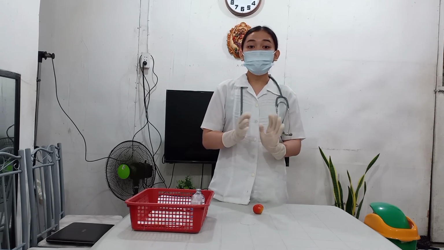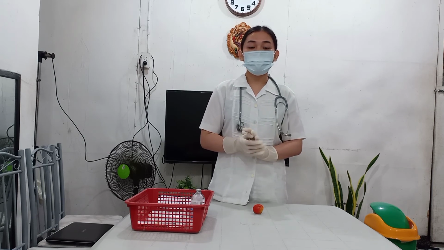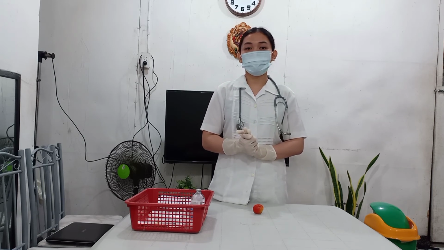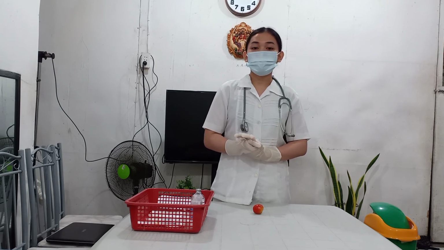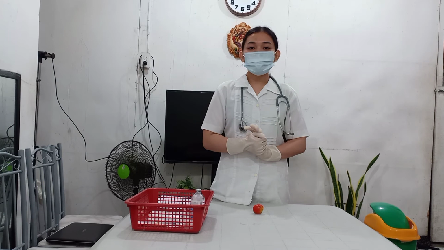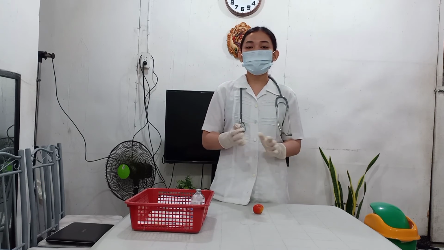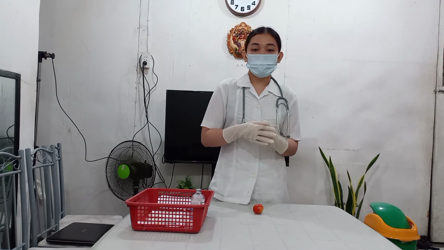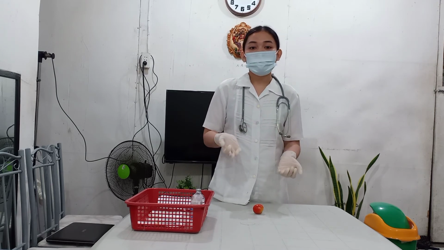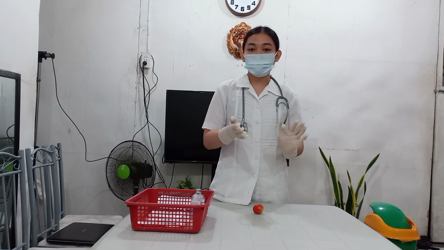We use a circular motion starting at the center and move outward about 5 centimeters or 2 inches and allow the skin to dry because cleansing the injection site prepares it for injection. And cleaning in a circular motion moves pathogens away from the injection site. Alcohol also gives full play to disinfect after it has dried.